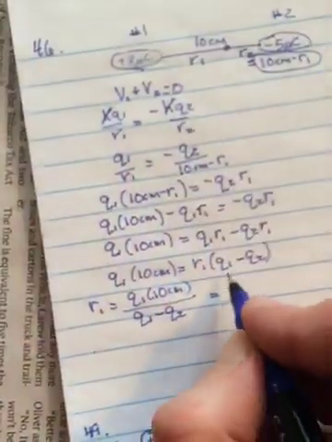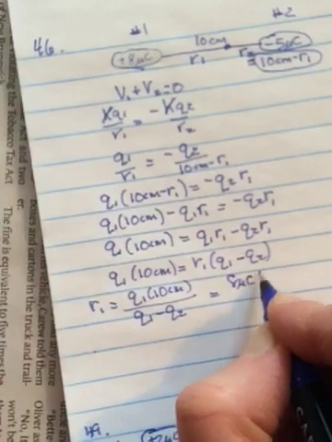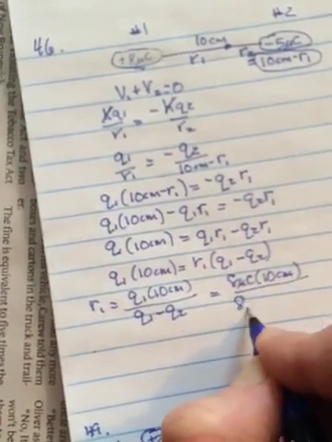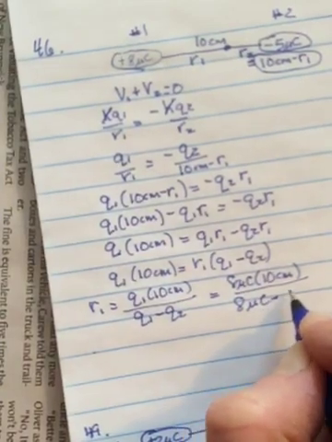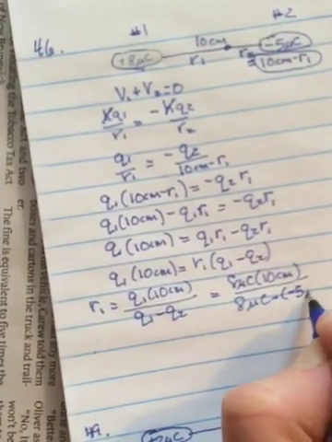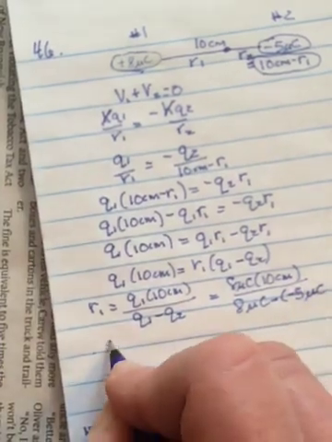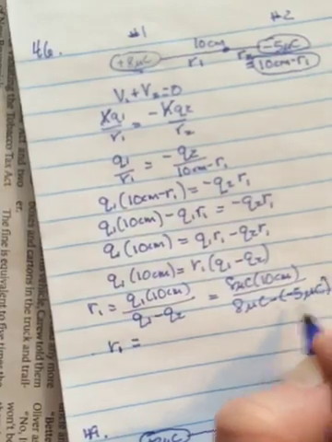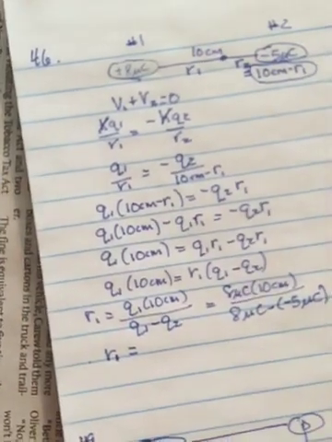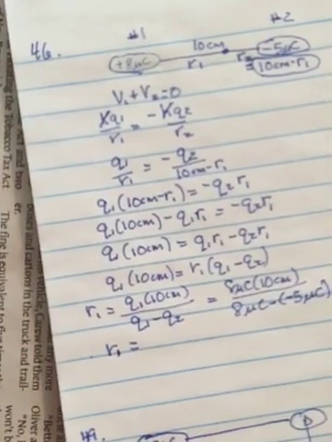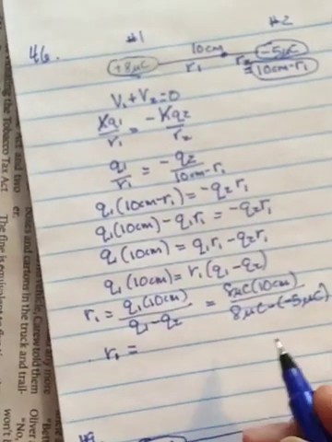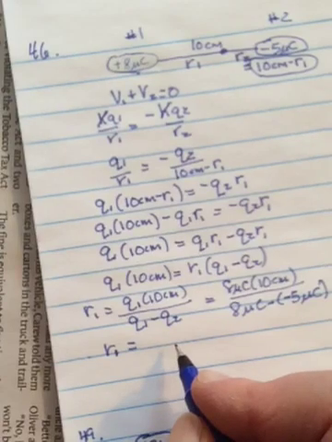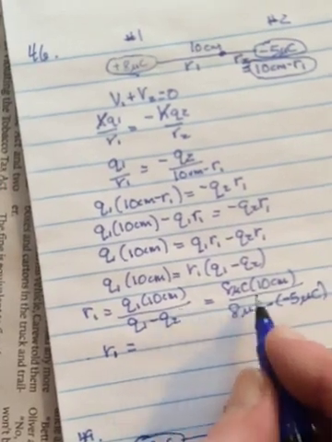I called my Q1 the 8 microcoulombs. So 8 microcoulombs times 10 centimeters over 8 microcoulombs minus a minus 5 microcoulombs. So on the top I get 40 microcoulomb centimeters, and on the bottom I get negative 13 microcoulombs. And when we divide 40 by negative 13, well, it's not really 40 though, it's 80, right?